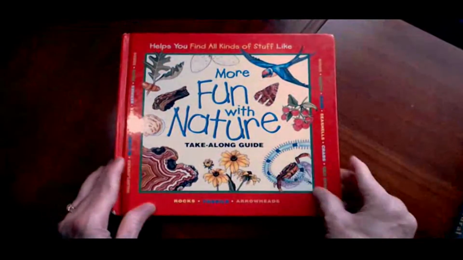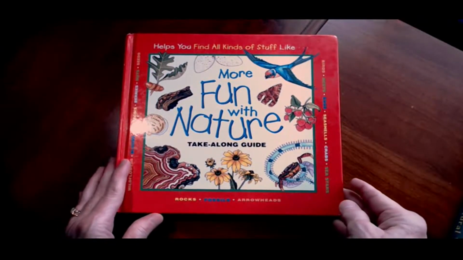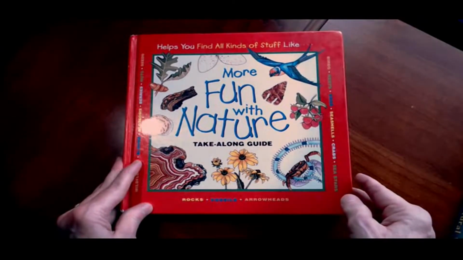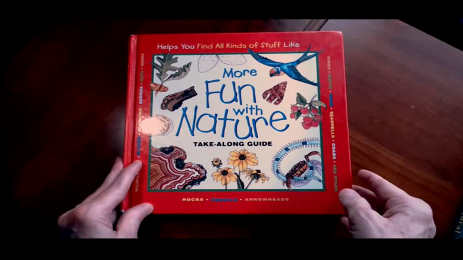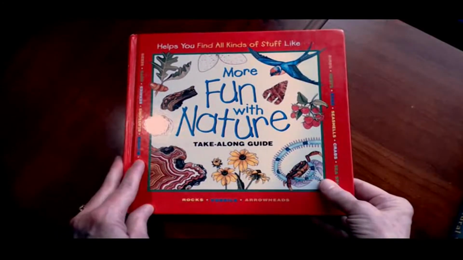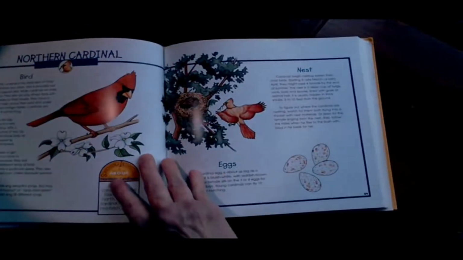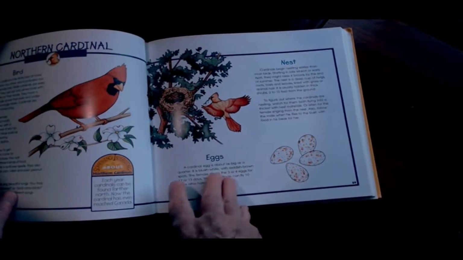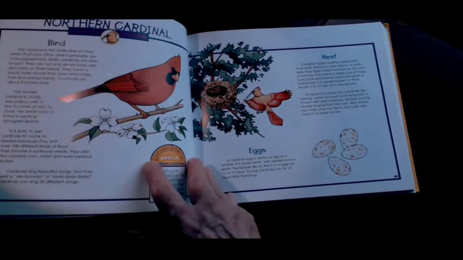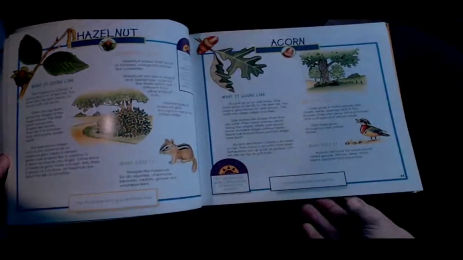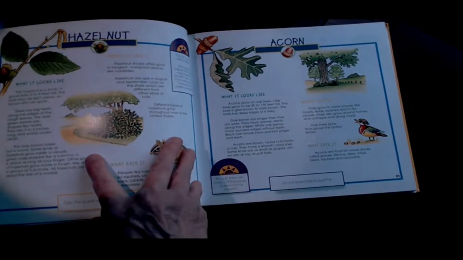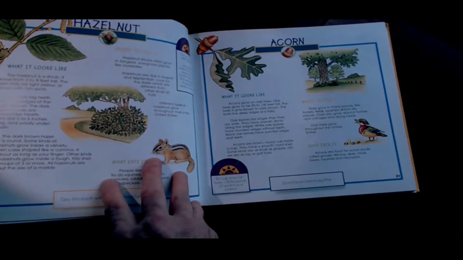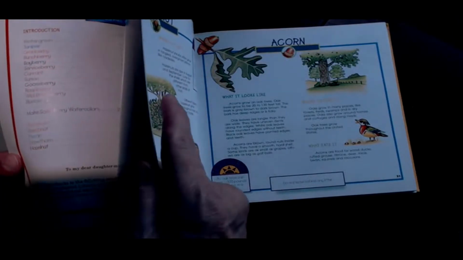So another book in this category would be this one, More Fun with Nature. This is called a take-along guide, which means you could take it out into the field with you on that nature hike as you find things to tell you about them. This one has, as you can see, animals, birds. You have information about trees, how to identify them, what they look like.